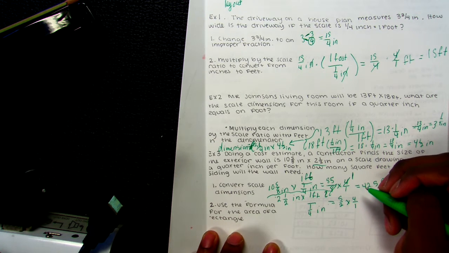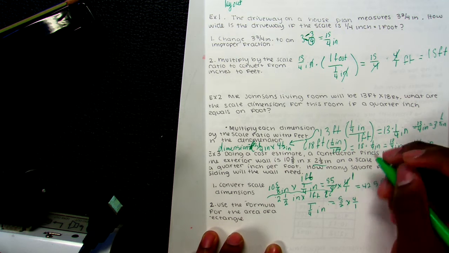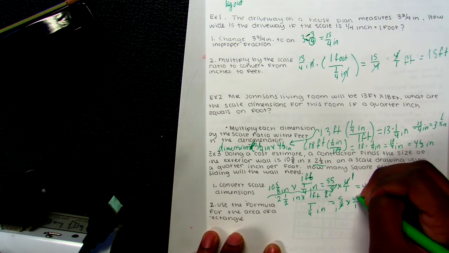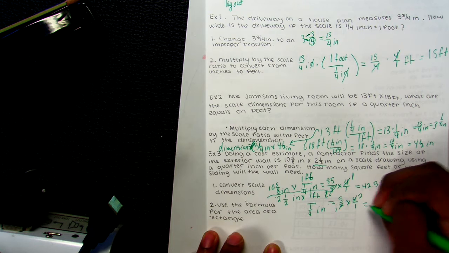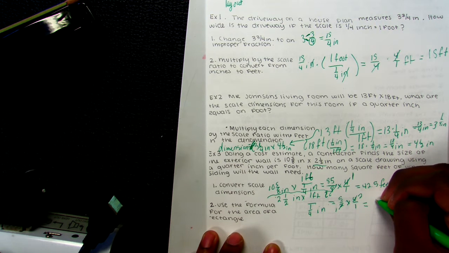Now we're going to be reducing by 2's. So 2 goes into 2 once, 2 goes into 4 twice, and we will multiply that together. So together that would be 10 feet.